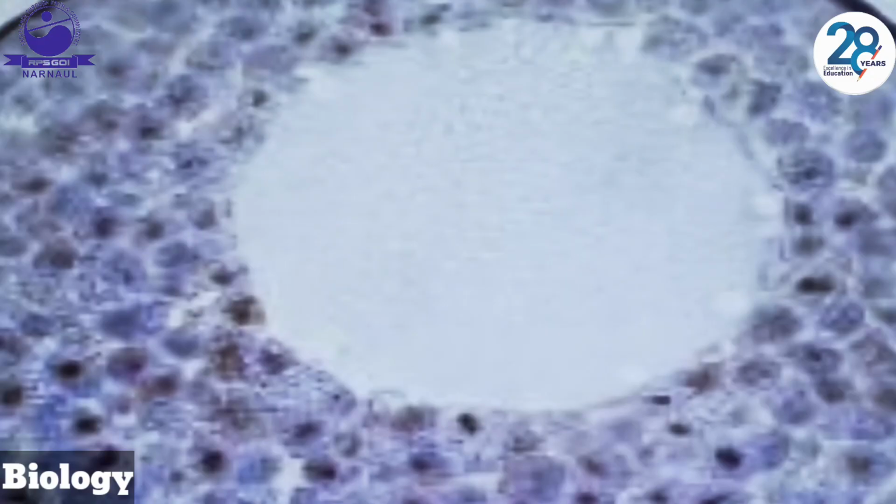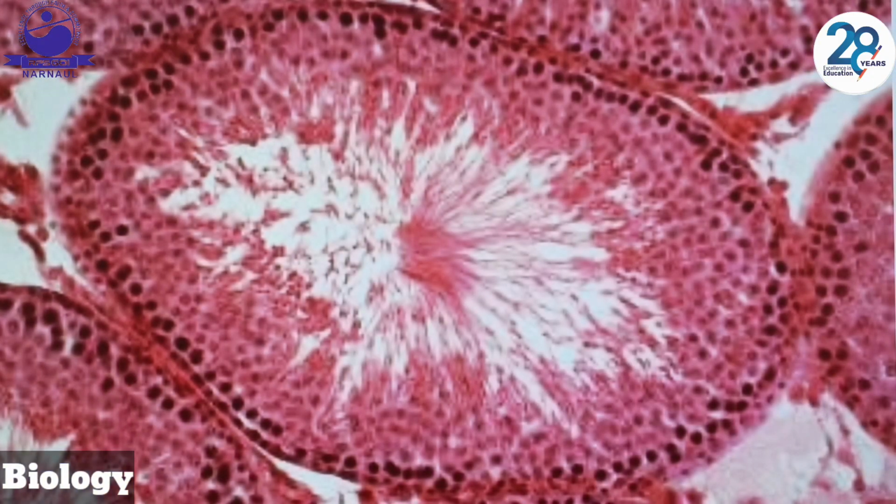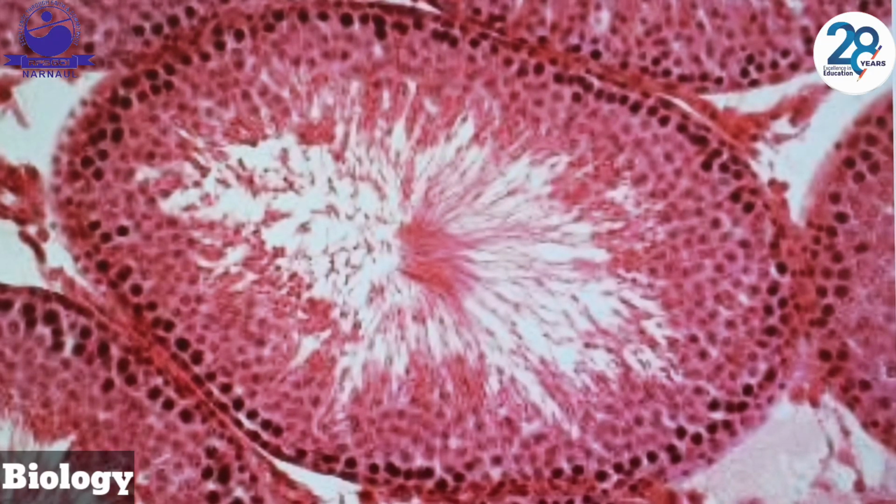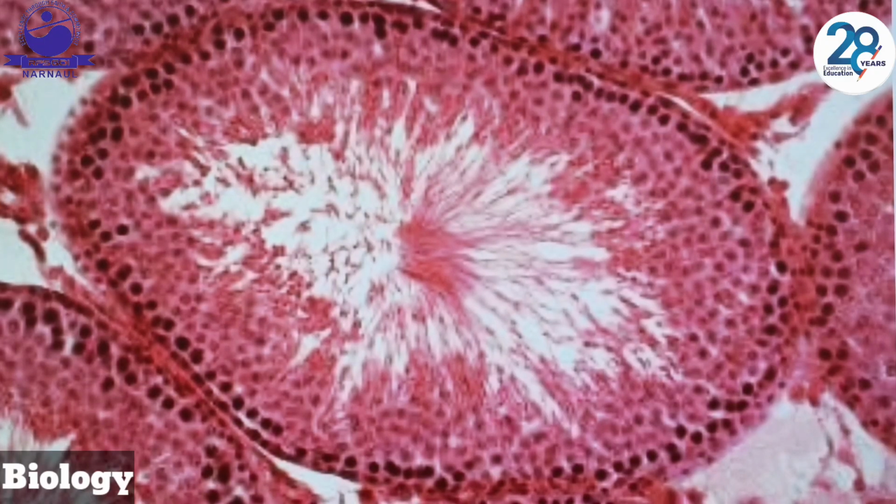session of the practical. Okay, dear students, this is the TS of the testis, and previously we have explained the seminiferous tubules located inside the testis, coiled tube-like structures, the site of sperm production. This sperm production begins at puberty. We have Leydig cells, they produce testosterone. And all these structures are present in a pouch-like structure called the scrotum.